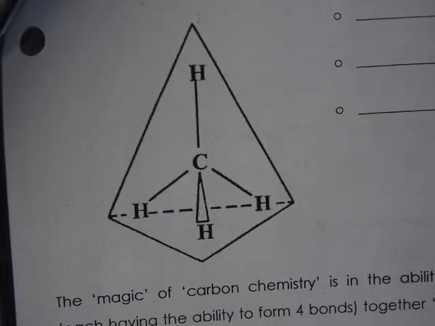This guy here. Can you see the name on it? This is 60 carbons in this thing. It's called Buckminster fullerene. And you notice how it is assembled.